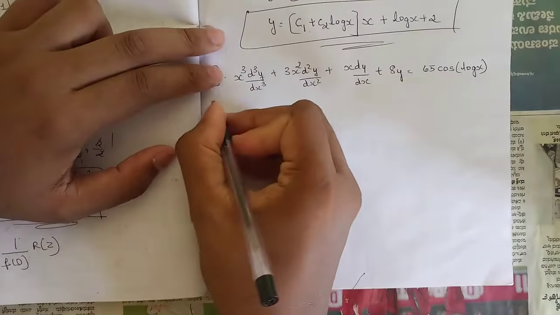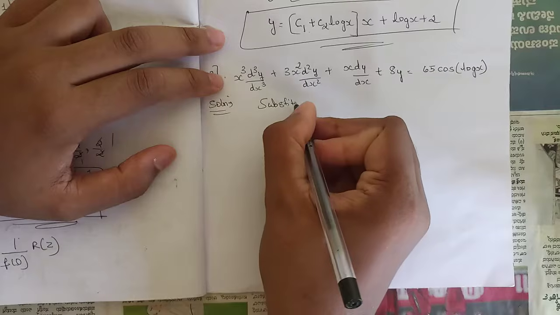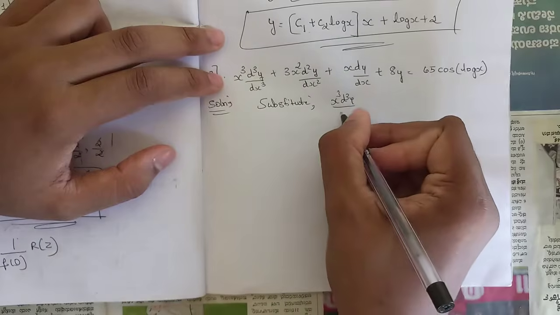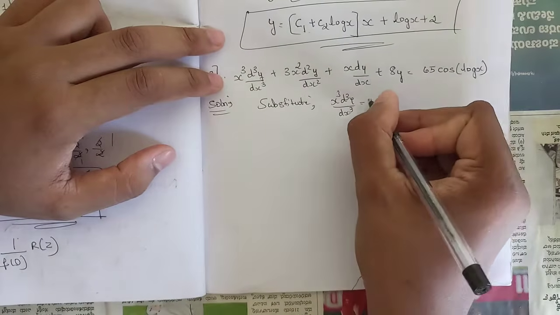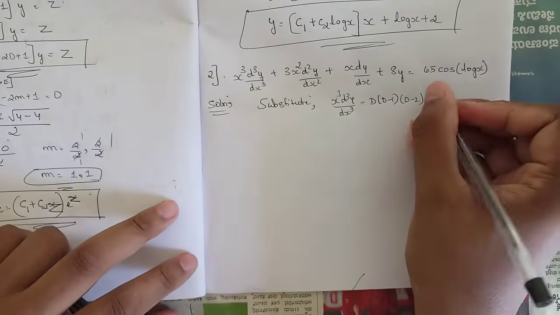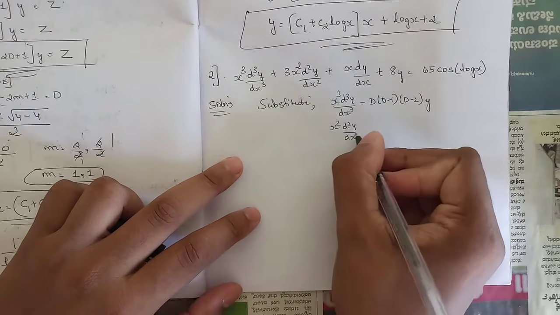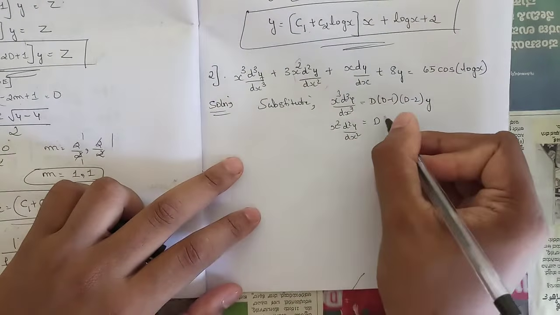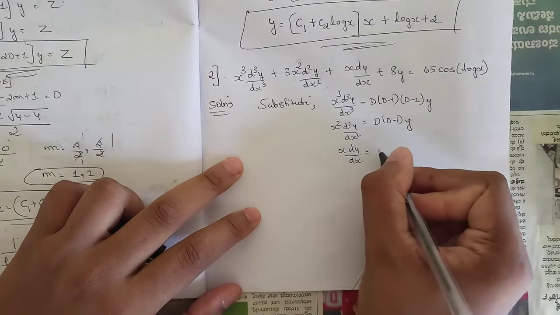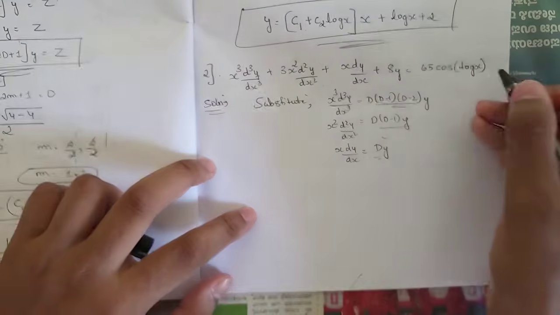Now the first thing we need to do is substitute a few terms. Let's substitute x cubed d cubed y by dx cubed as D into D minus 1 into D minus 2 y. For x squared d squared y by dx squared, we have D into D minus 1 into y, and x dy by dx we write as Dy. Along with that, in the R of x term we have log x.